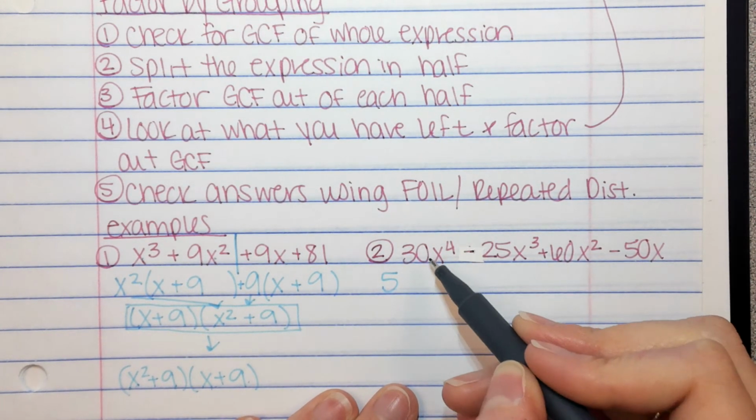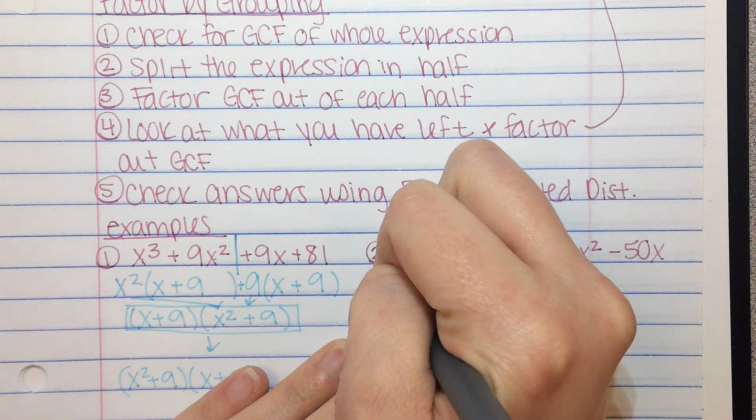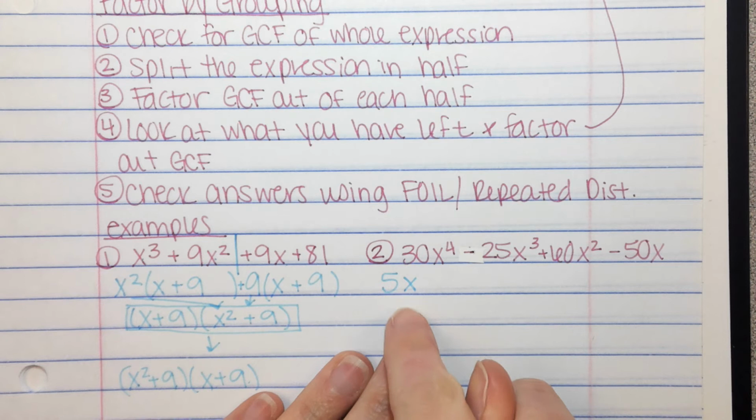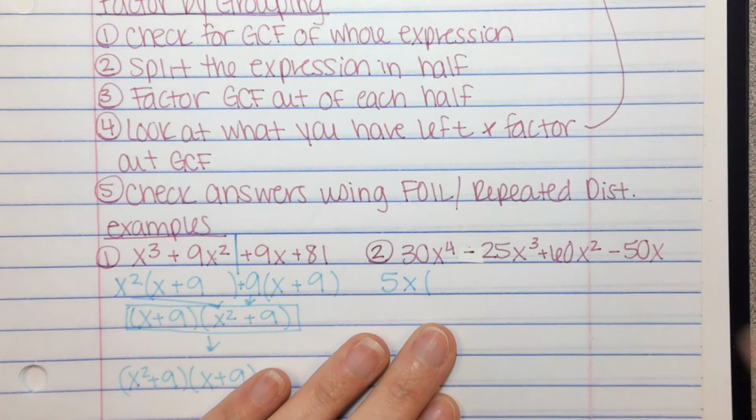So we have 4, 3, 2, and 1. How many can I pull out? 1. Okay, so that's step number 1. Check for a GCF. And now I need my leftovers in parentheses.